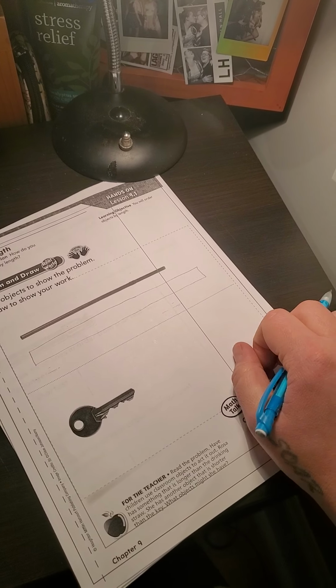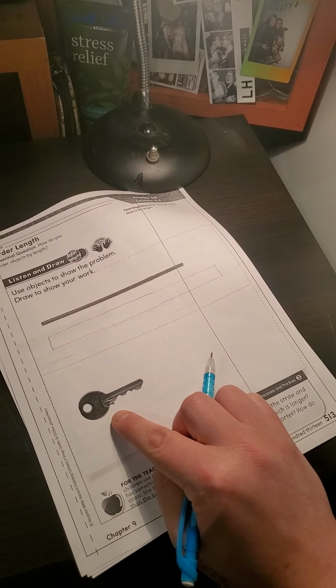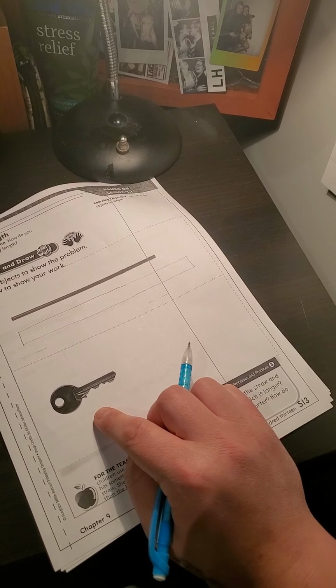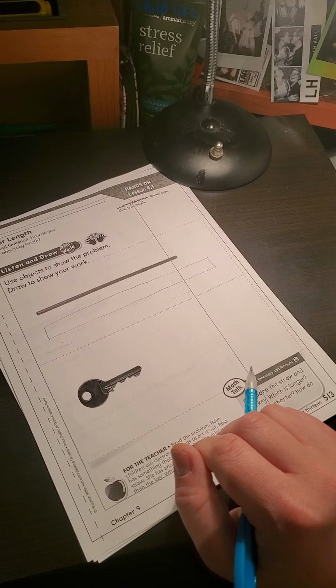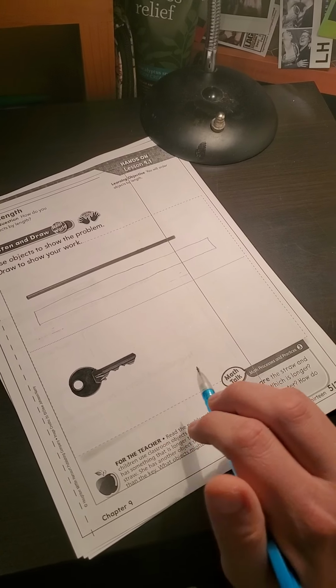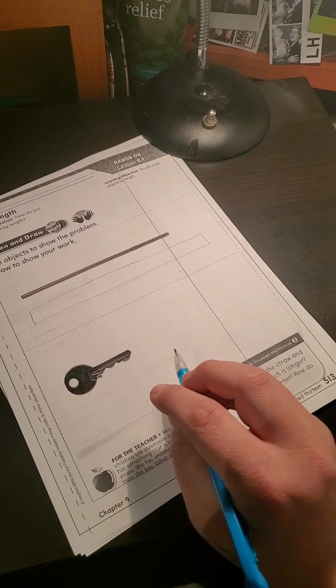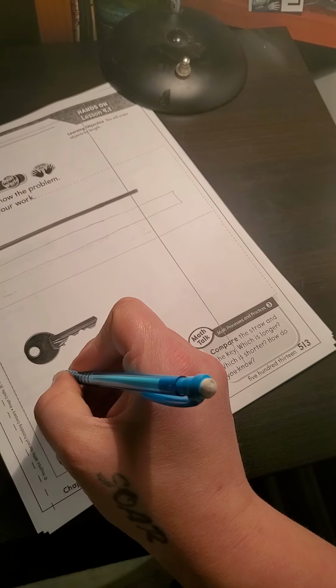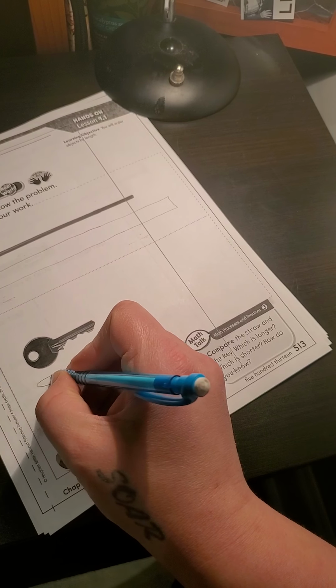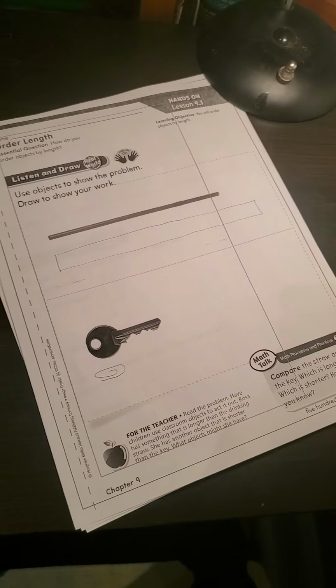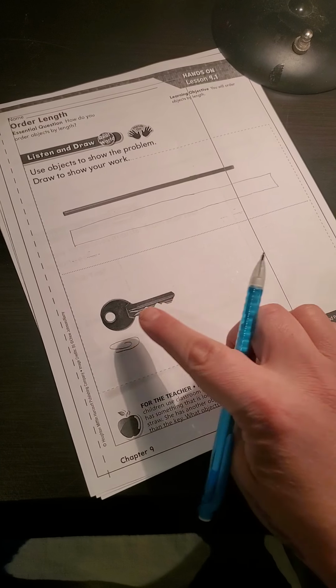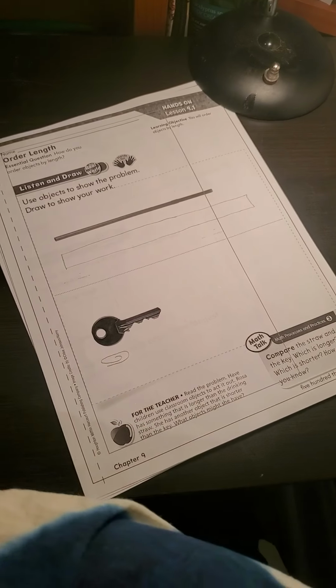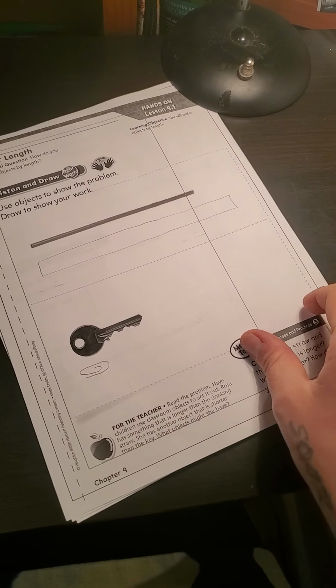Good job. Now, let's draw an object that is shorter than the key. In our video, they drew a paper clip, but feel free to draw a different object if you'd like. Draw an object that is shorter than the key. Is your object shorter than the key? Great job. Turn to the next page.